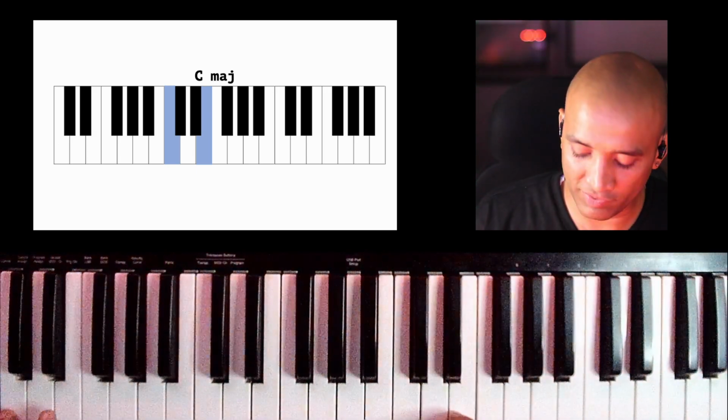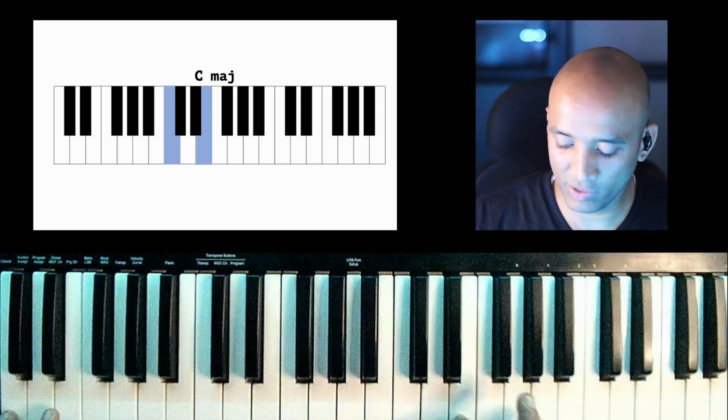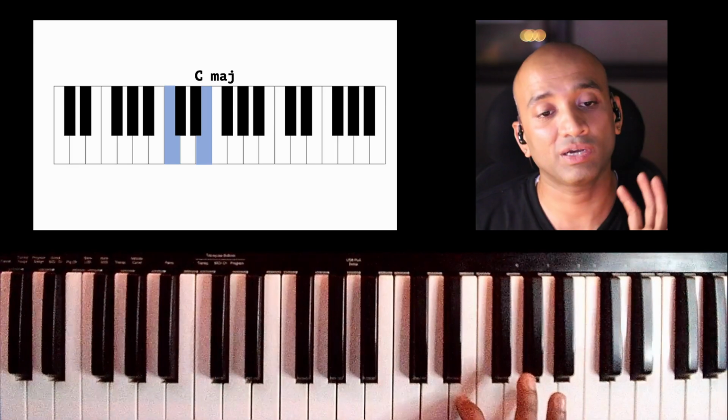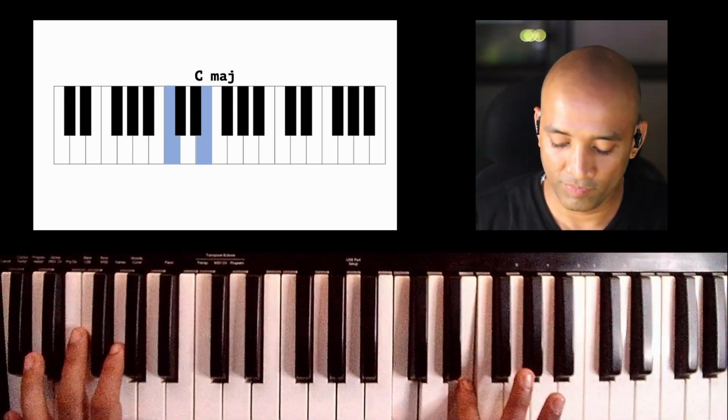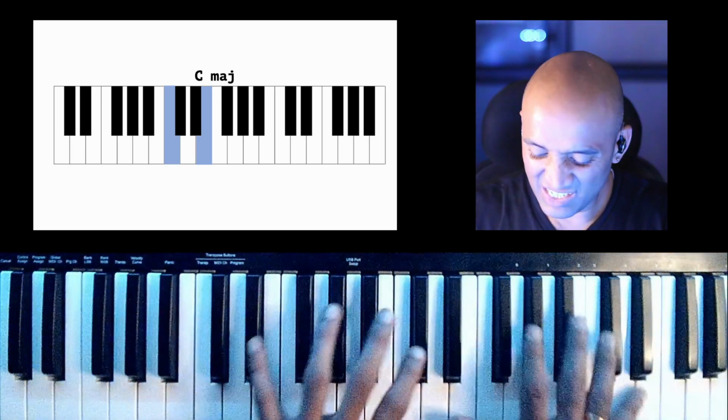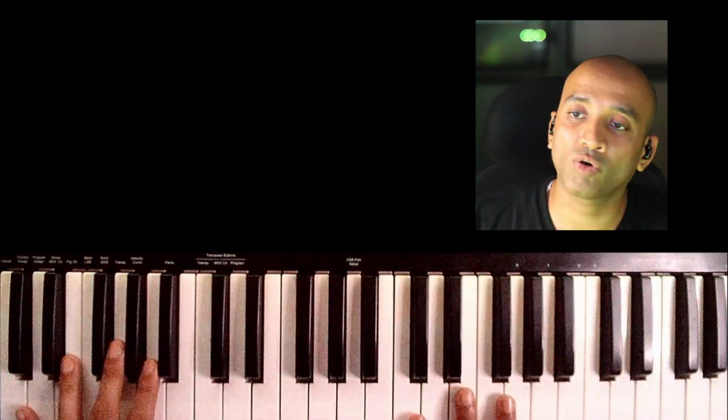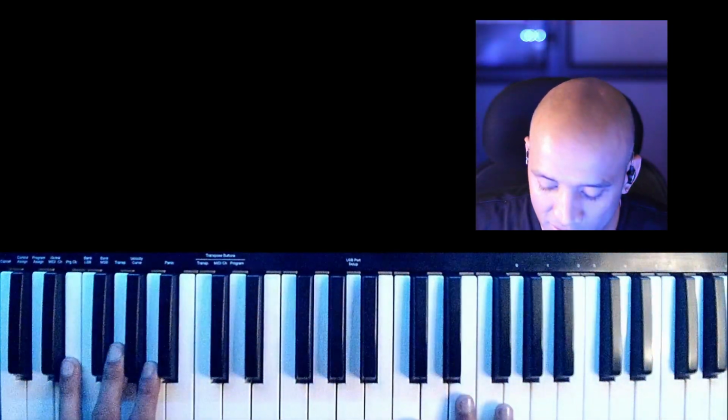You can do this, by the way. You can just play the sa and ga, don't hit the pa, and it will kind of sound fuller and richer. So you see, not really good chord combinations to work with in this.